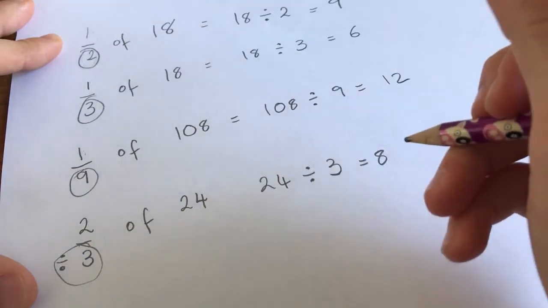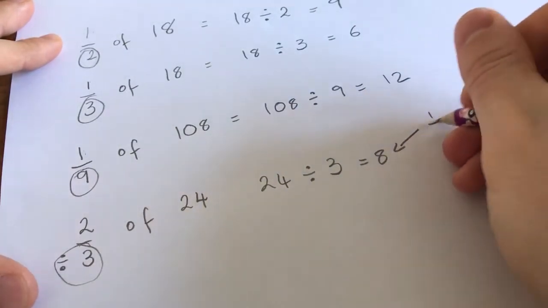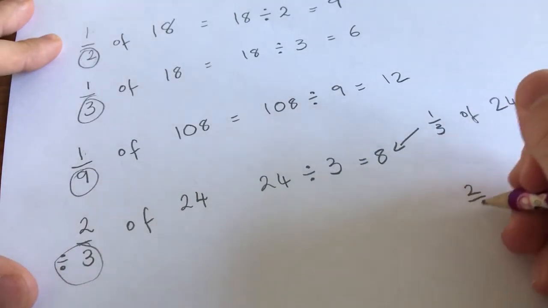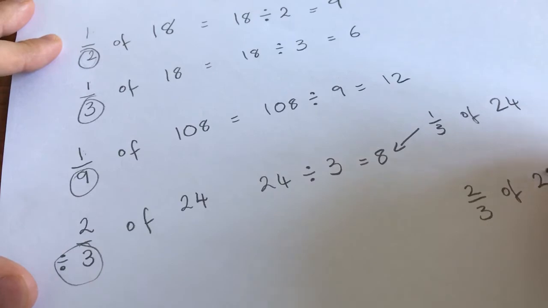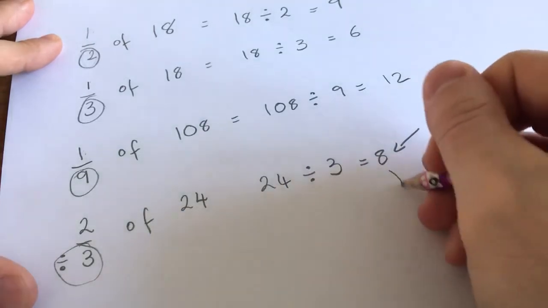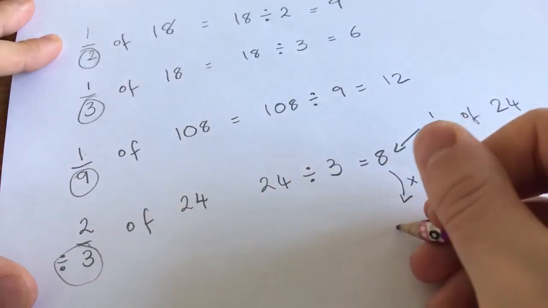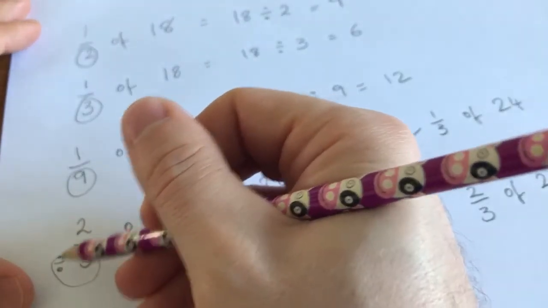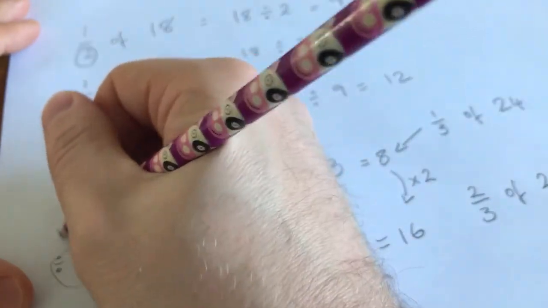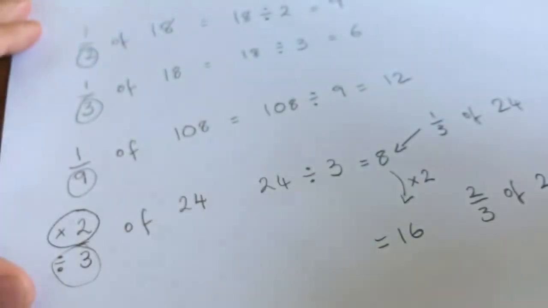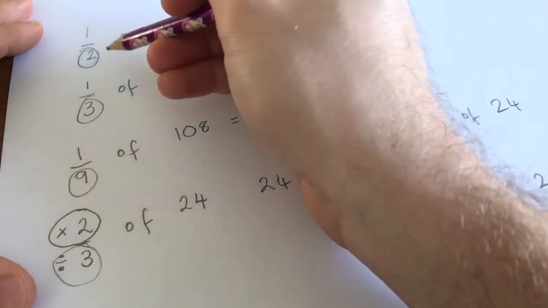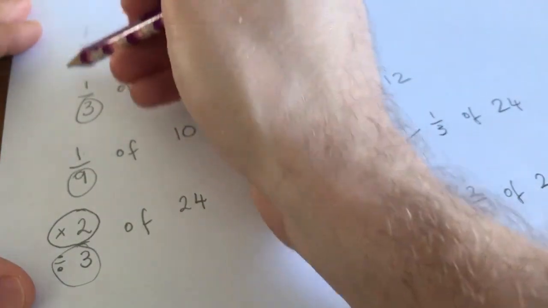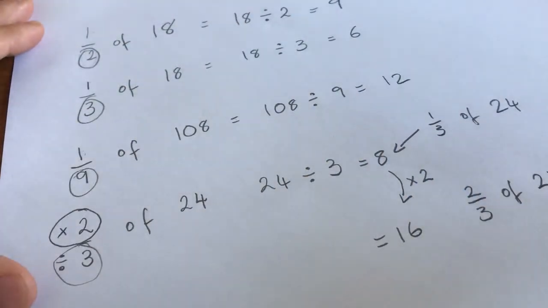But that would find us 1/3 of 24. We want 2/3, which is double that. So we're going to double that 8, and we get 16. So effectively what you're doing is you're still dividing by this number, but you are also timesing by the top number. Now actually in all these questions you've done that. It just happens that the number you're timesing by is just 1. So there's no point doing it.